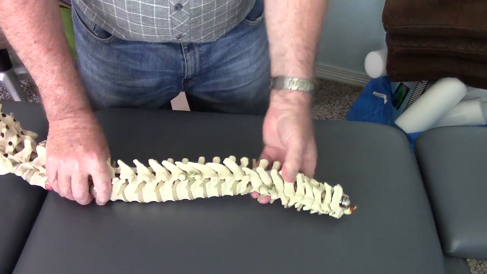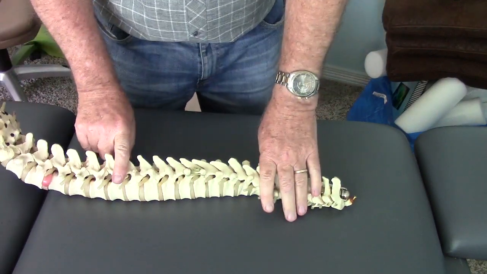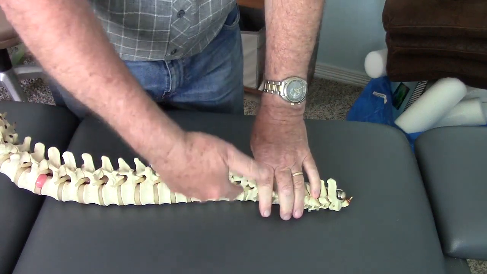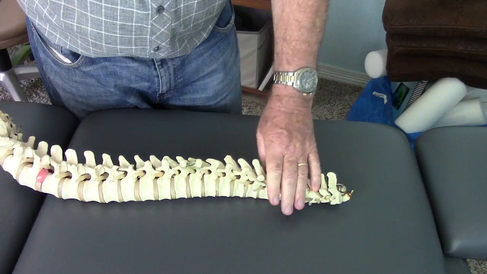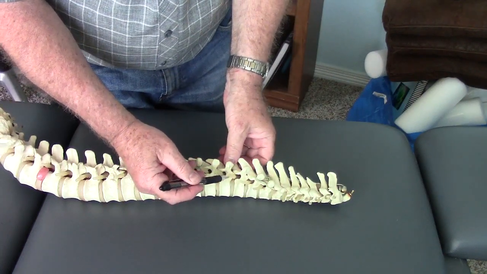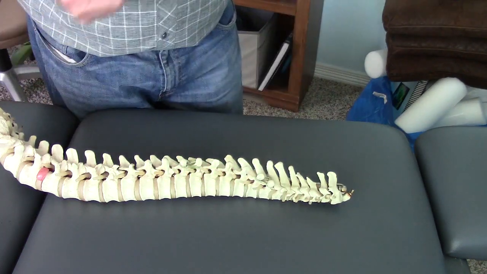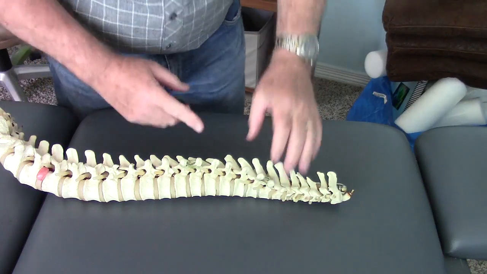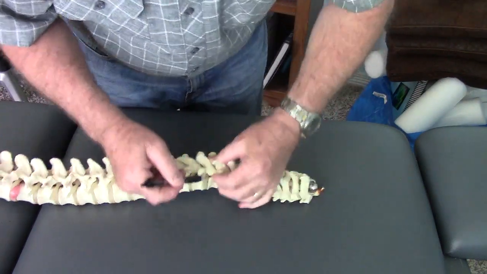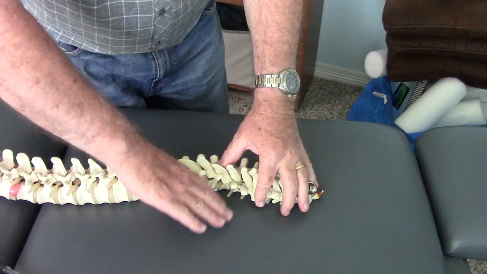So the cervical spine has 7 vertebrae, and then the thoracic has 12. And the thoracics are known for having a rib attaching to them. And the rib attaches to the front of the transverse process, and then also will butt up against the disc and 1 or 2 of the vertebral bodies. It changes by level. And the joint is right here, and so it's laying at a 30 to 45 degree angle.